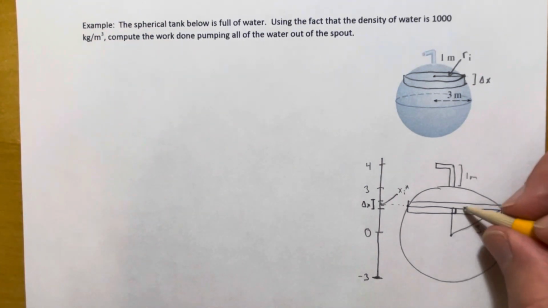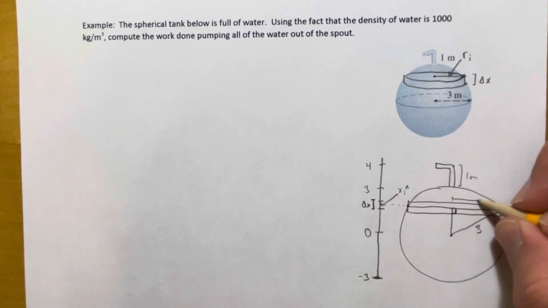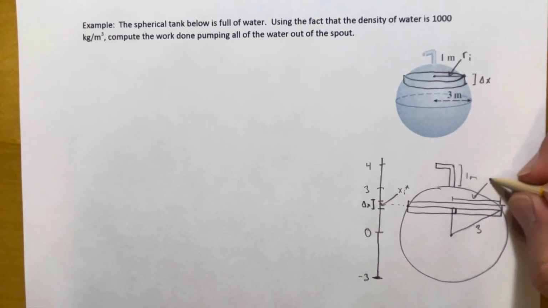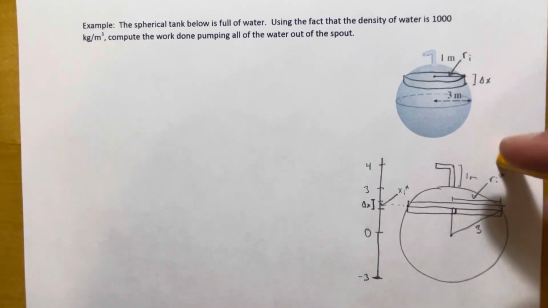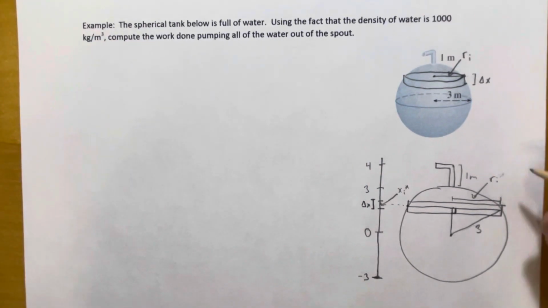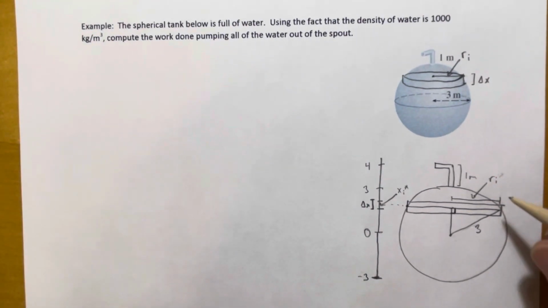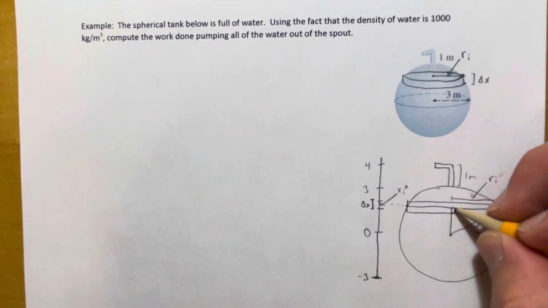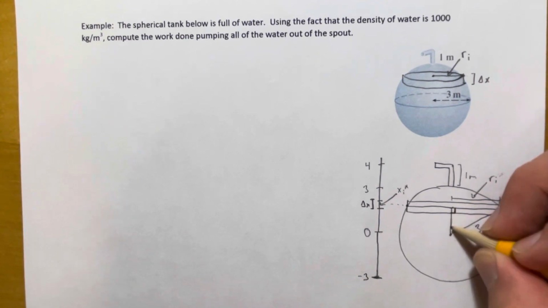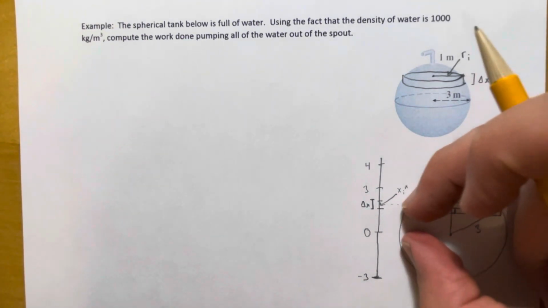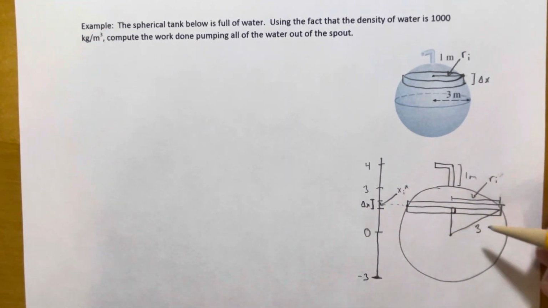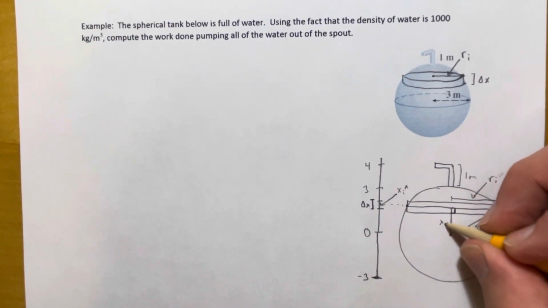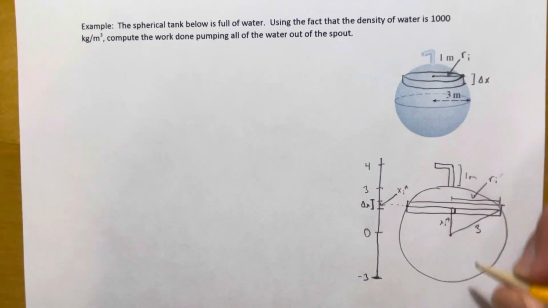What is this value right here? This guy right here is the radius of that cylindrical slice, or that cylindrical layer. That's what I've been, there's no star on that one. That's what I've been calling Ri, okay? And what is this height right here? Well, look at how it relates to my coordinate system. It goes from 0 up to xi star. So that is just xi star, okay?